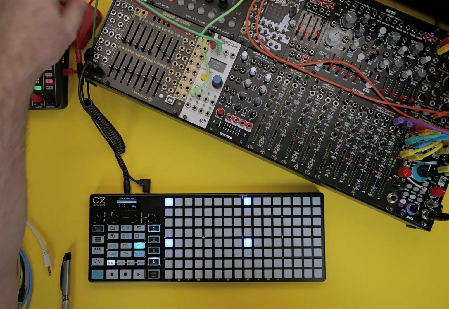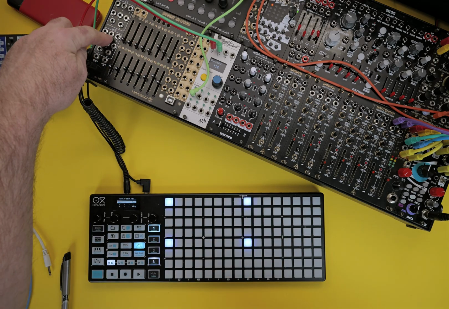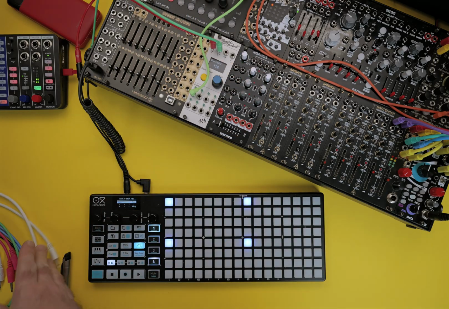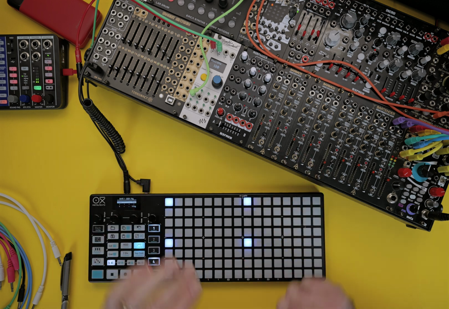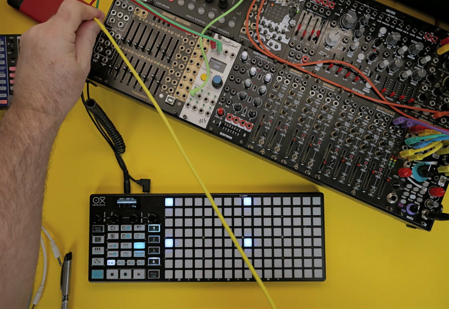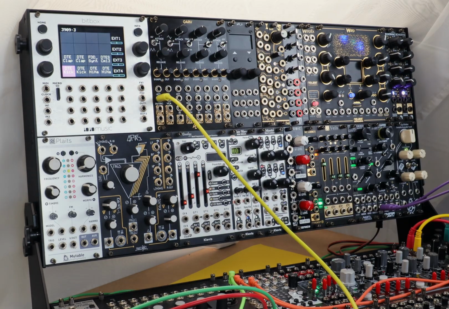Now remember, the Oxi One has this pipe module, which is just a copy of what's here. So I'm just going to use this for keeping the cables neat and tidy. But of course, you could do the exact same thing by patching in the back right here. Nothing changes. Let's get our basic patch going. We'll patch the gate output here into an envelope generator here in Carve.